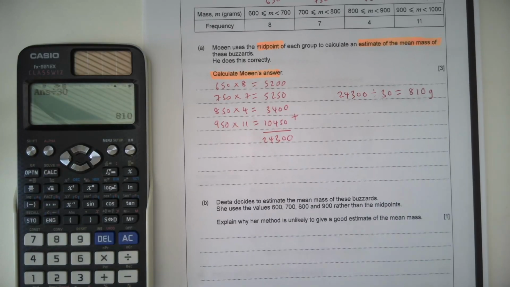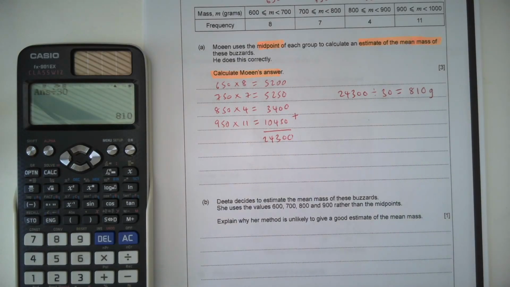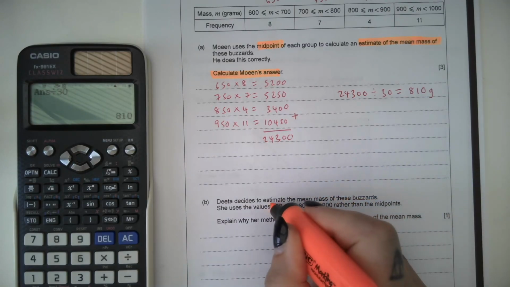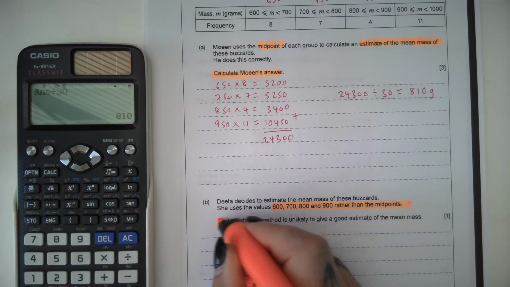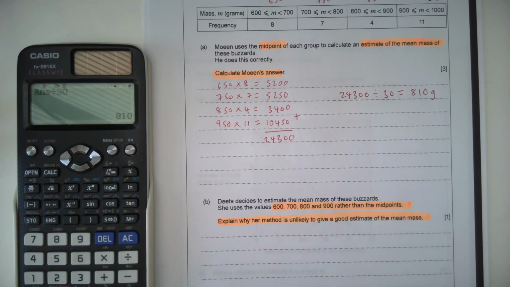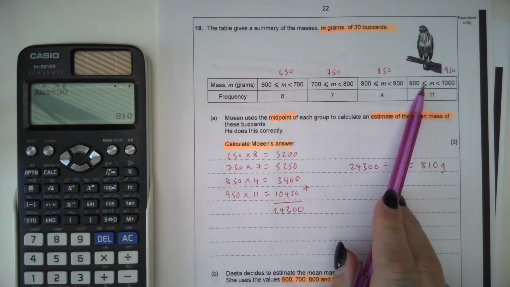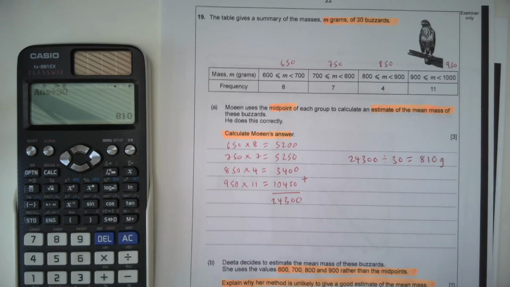Part B, Dita decides to estimate the mean mass of these buzzards. She uses the values 600, 700, 800 and 900 rather than the midpoints. Explain why her method is unlikely to give a good estimate of the mean mass. Okay, so she's using the lowest point, so the lowest value that these data points could be.